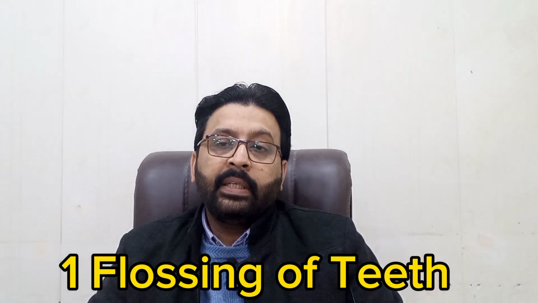How can we manage these problems at home? This is more important to you. The common and simple way to reduce gum swelling and gum bleeding, number one, is flossing properly. Flossing between teeth properly so that any food particles trapped between your teeth can be removed easily with the help of dental floss.